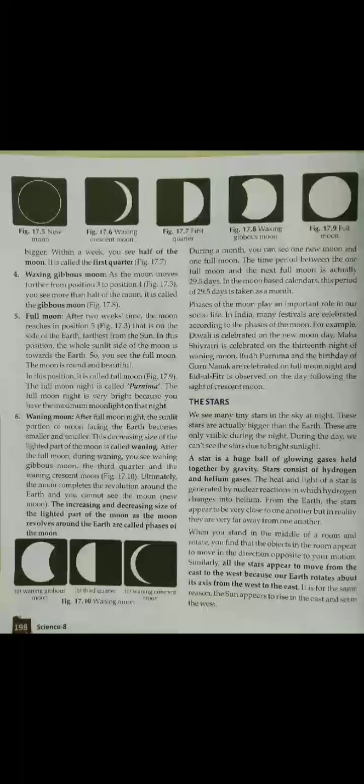Next is the full moon. After 2 weeks' time, the moon reaches position number 5, that is, on the side of the earth farthest from the sun. In this position, the whole sunlit side of the moon is towards the earth. So you can see the full moon. The moon is round and beautiful. In this position, it is called the full moon. The full moon night is also called Purnima. The full moon night is very bright because you have the maximum moonlight on that night.